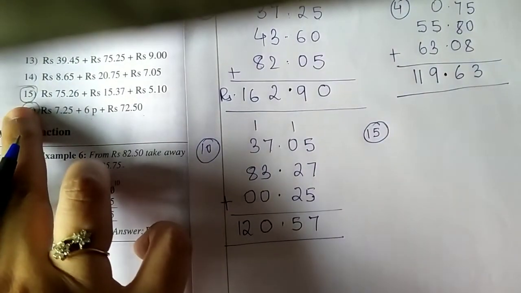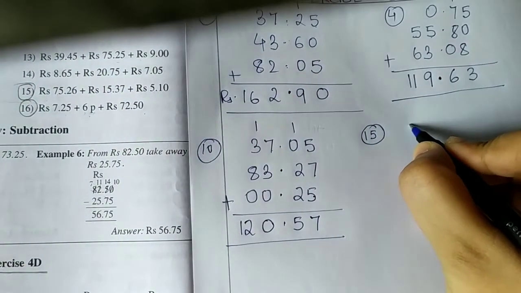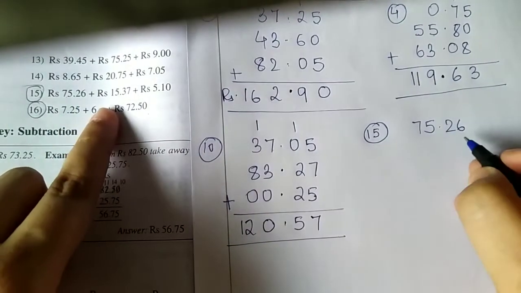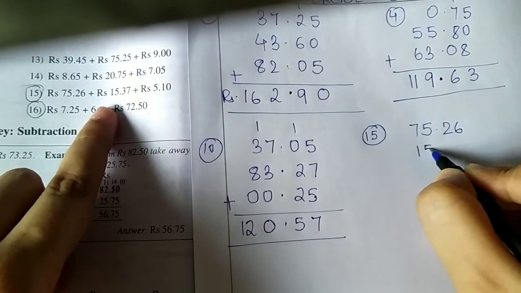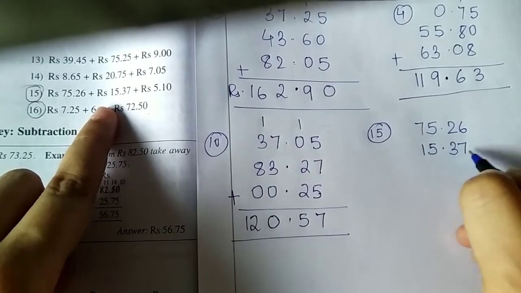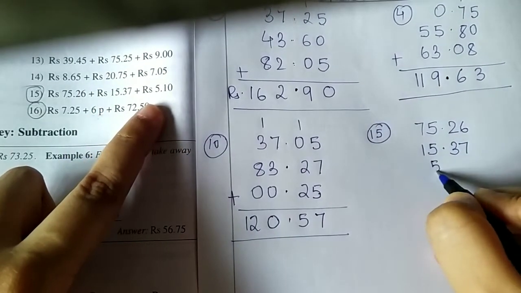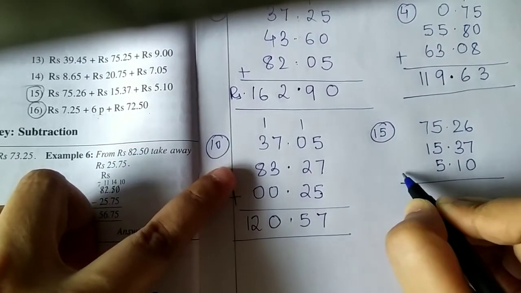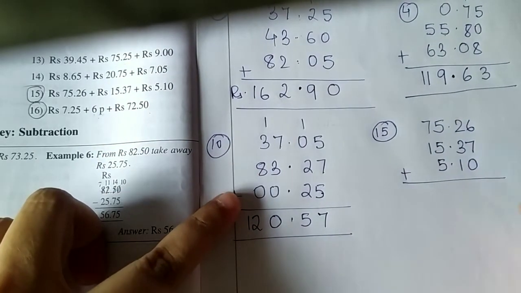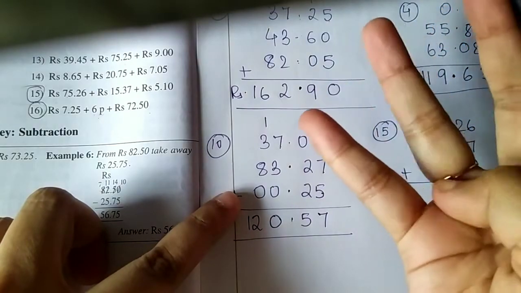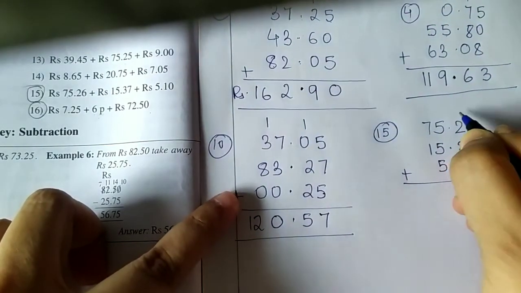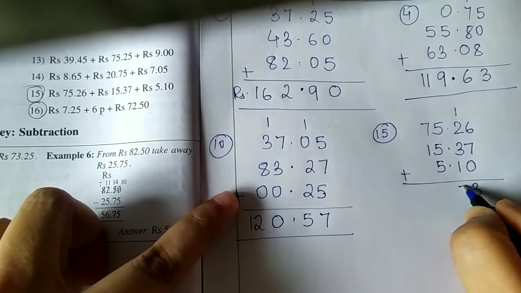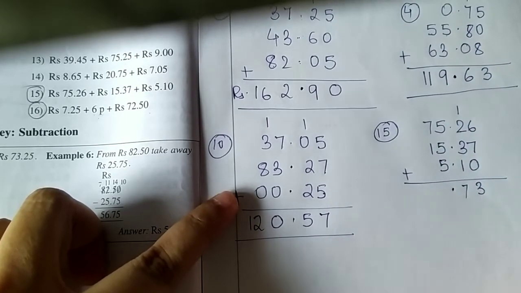Now let's do question number 15. Let's arrange the numbers first. 75.26, 15.37 and 5.10. I have arranged the numbers. Now I am going to do the addition. 7, 8, 9, 10, 11, 12, 13. 13, 1, 3, 4, 5, 6, 7. Point. Always remember to put the point.